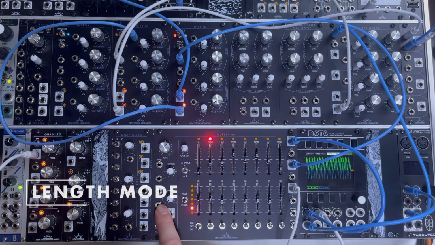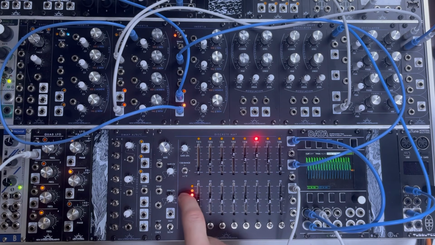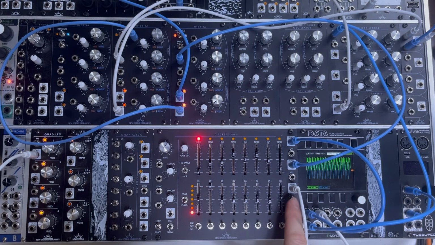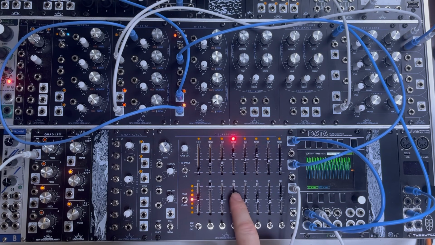Using the internal clock, it's often helpful to have length mode engaged. In length mode, you can set the relative length of each stage based on the relative position of each of these sliders. So for example, if I push X2 all the way to the top, X2 now takes twice as long as all the rest. Let's adjust some of the others.